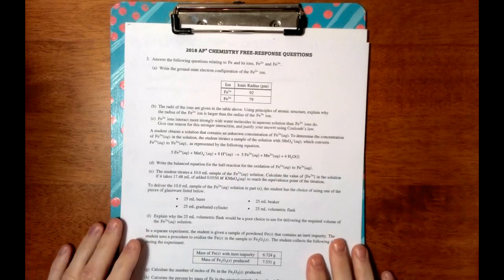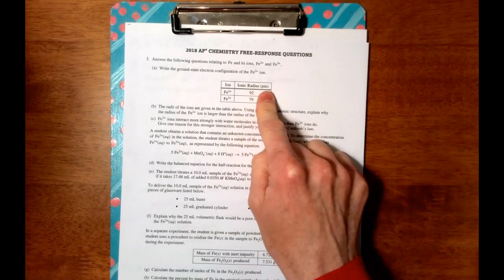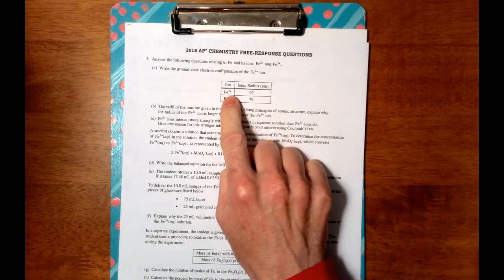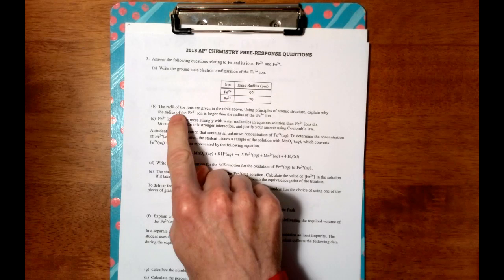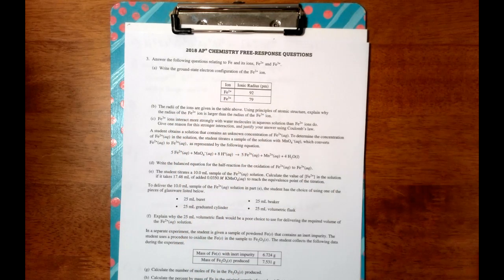So we were then given this table showing the ionic radius in picometers of Fe2+ and Fe3+. We notice that Fe2+ is larger. B, the radii of the ions are given. Using principles of atomic structure, explain why the radius of the iron 2+ ion is larger than that of the iron 3+.